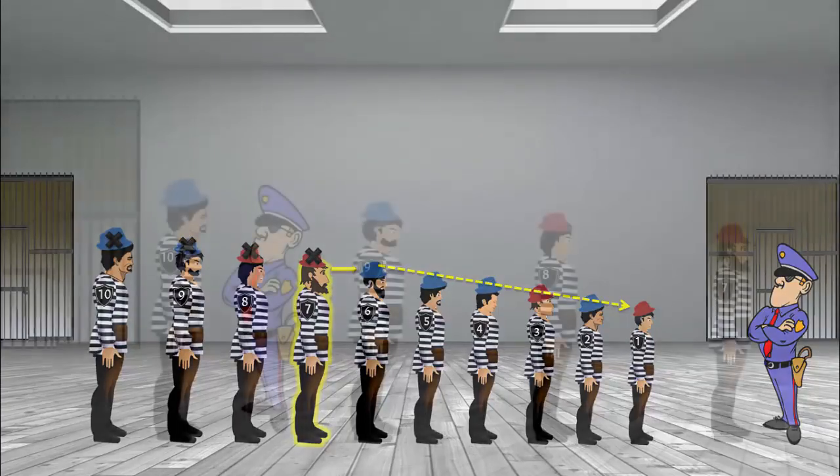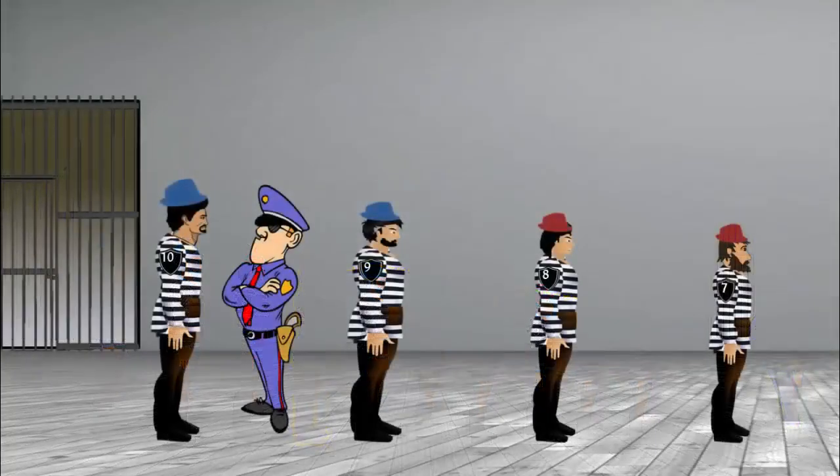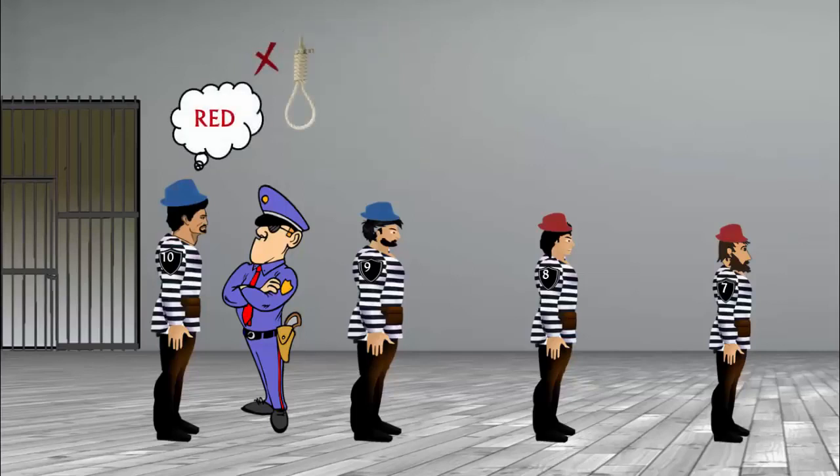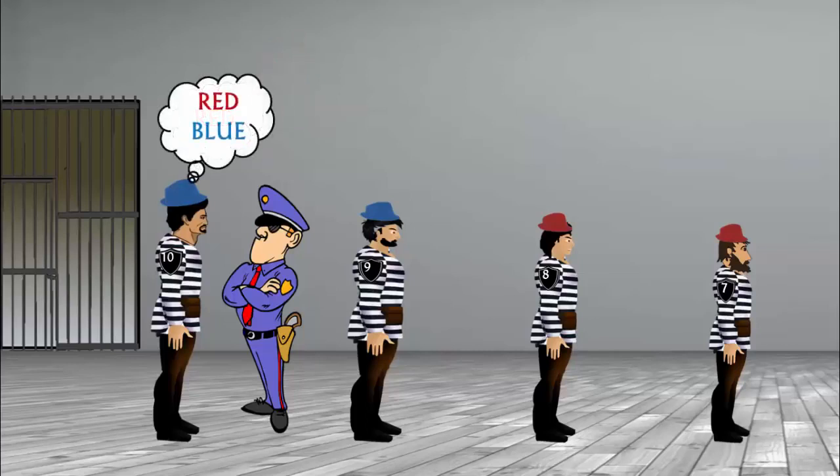Starting from the last prisoner in the line, the jailer is going to ask the prisoner the color of his own hat. If he answers correctly, he is saved and he can leave the jail. But if he gives a wrong answer, then he will be executed. His answer must either be red or blue. No other keywords are allowed in the answer. Also, any indication like whistling or staying silent will lead to the execution of all the prisoners.